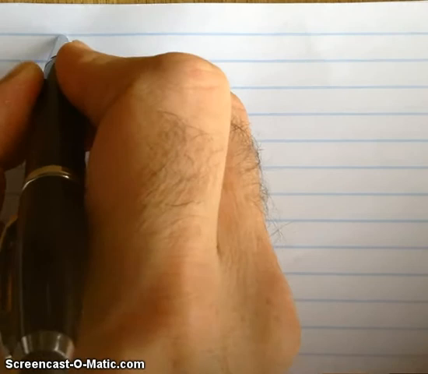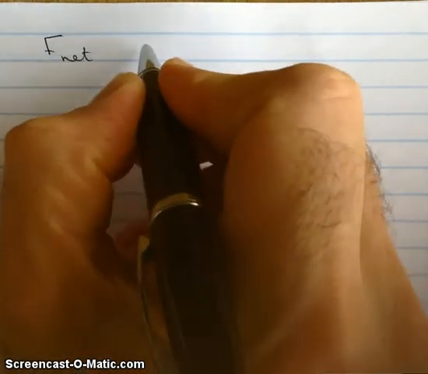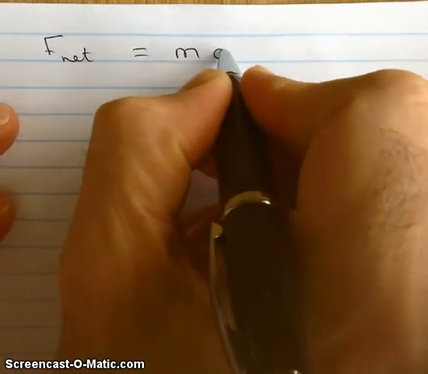Grade 12 Science, this is a lesson about the derivation of the impulse formula and also the definition of impulse, and also it involves Newton's second law. So let's start with Newton's second law and the formula being F net equal to ma.